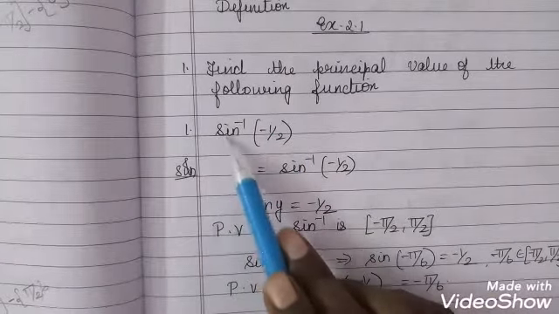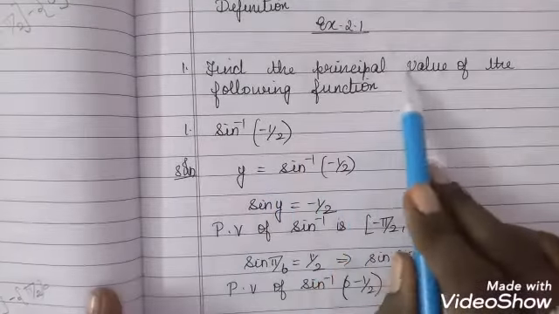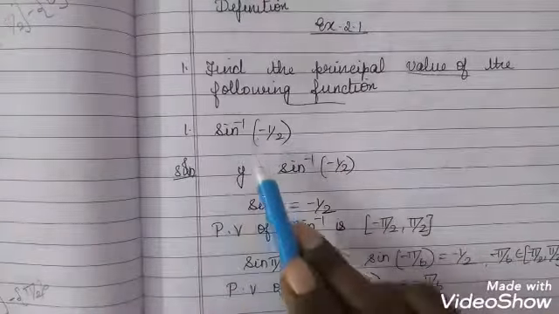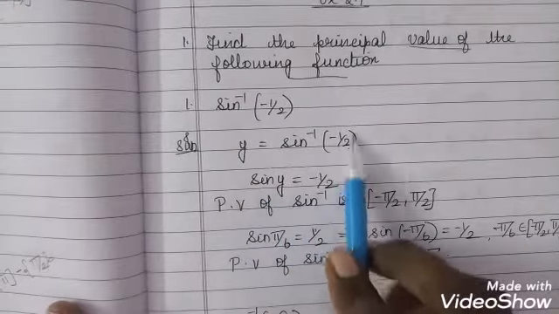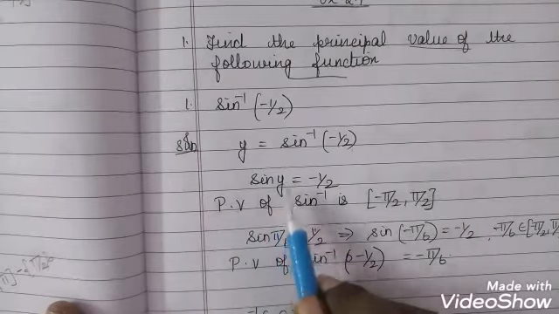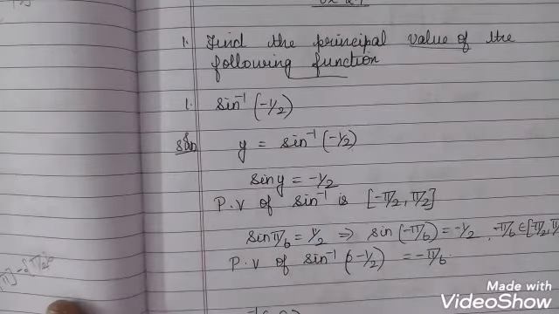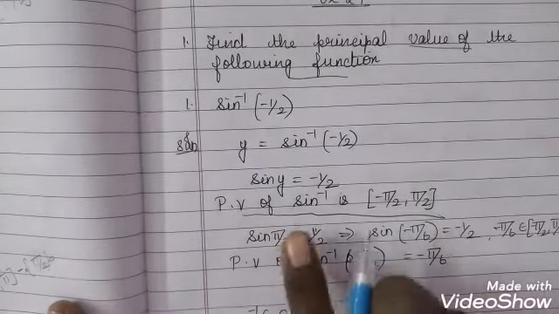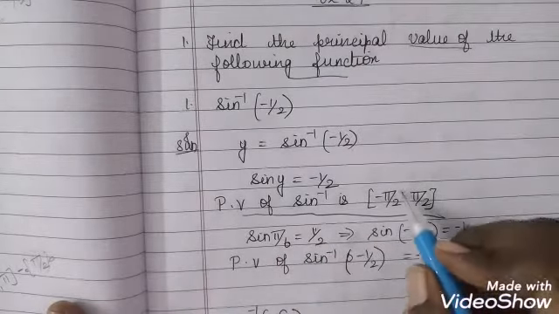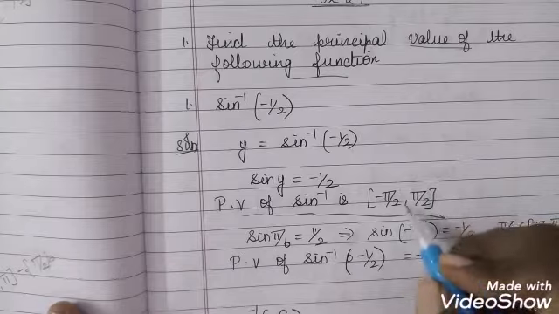So what is the first one? Sine inverse of minus 1 by 2. So I'll have to find out the principal value. We write it as y equal to sine inverse of minus 1 by 2. You get sine y equal to minus 1 by 2. So in general, you know what the principal value of sine inverse is. Just now I told you, the principal value of sine inverse is the closed interval minus pi by 2 to pi by 2.